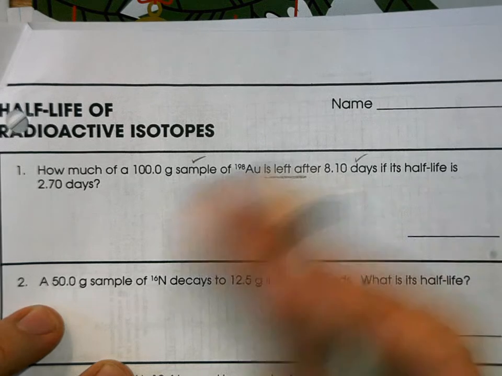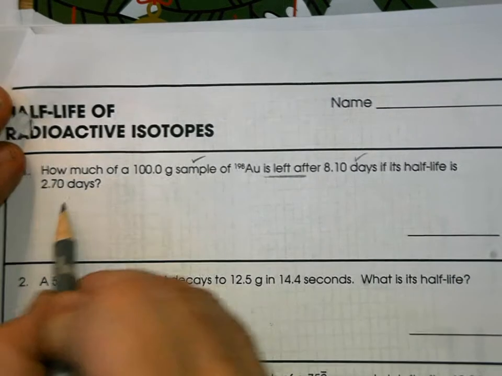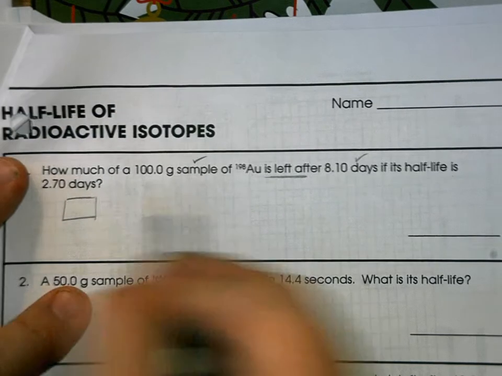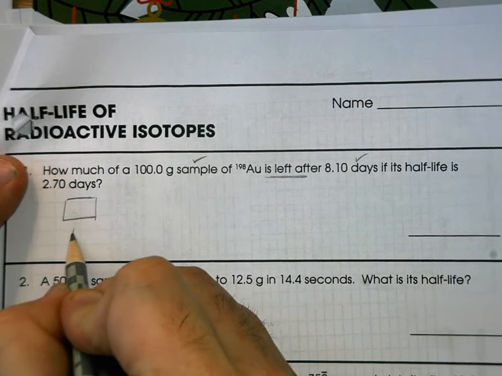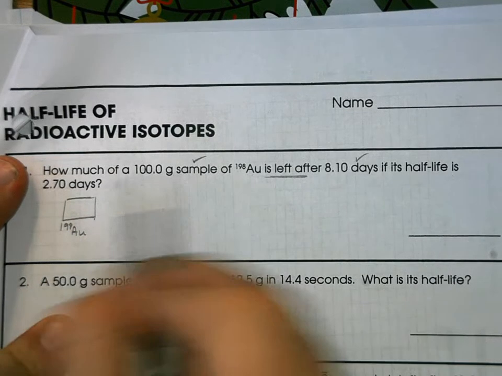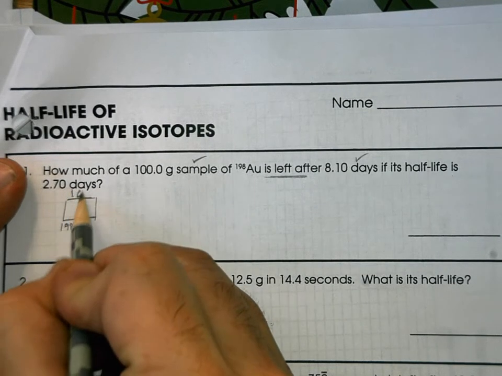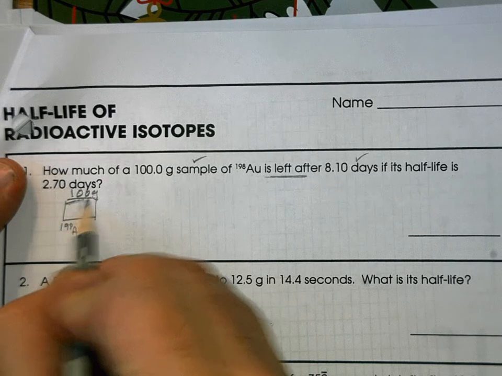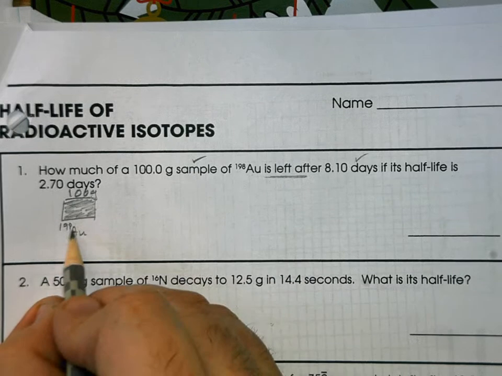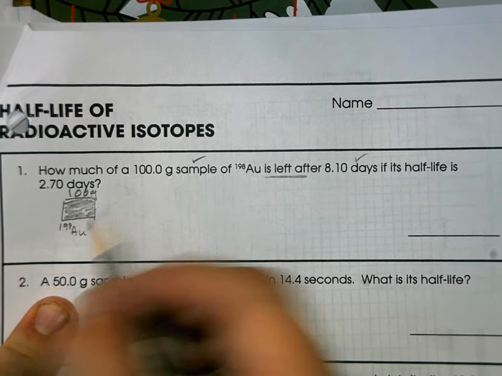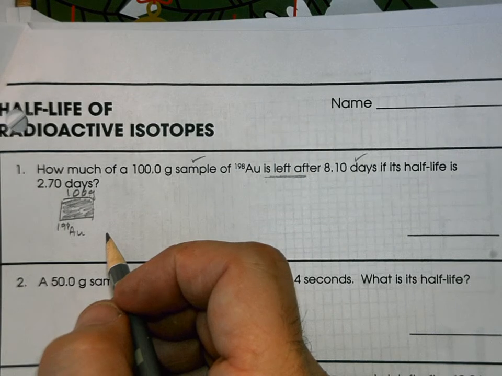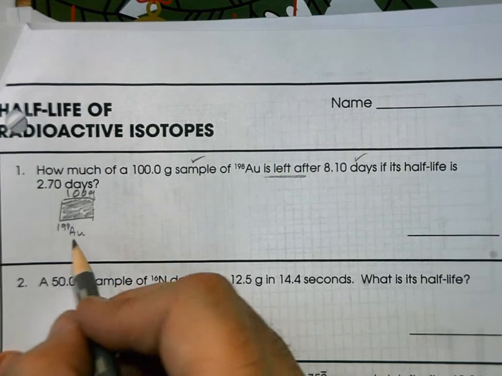So what I always recommend is I start with a diagram. I'm going to use a square. You can use a different shape if you like. But let's say we have a block of gold-198, Au-198. And let's say now we've got 100 grams of this. I'm going to put 100 grams of gold-198. And I'm going to darken this to represent it's all gold-198. It's going to break down. It's going to probably lose a neutron or two, probably changing into gold-197, 196, which is a little stabler. Gold-197 is the most common isotope.